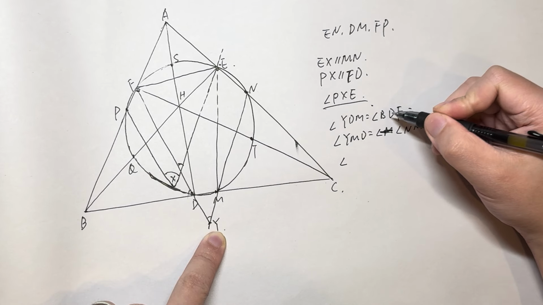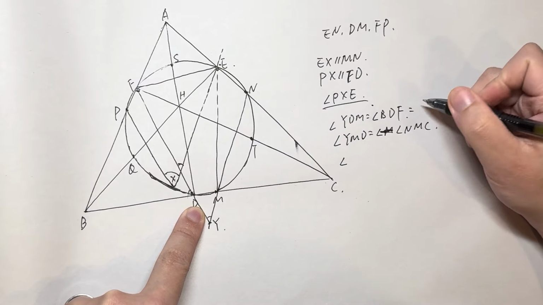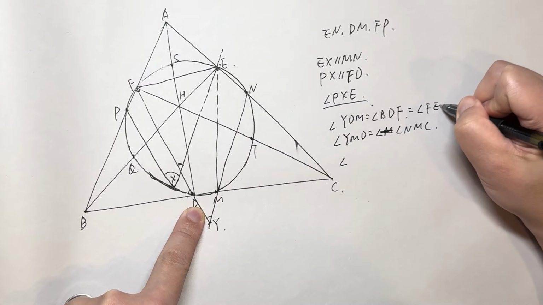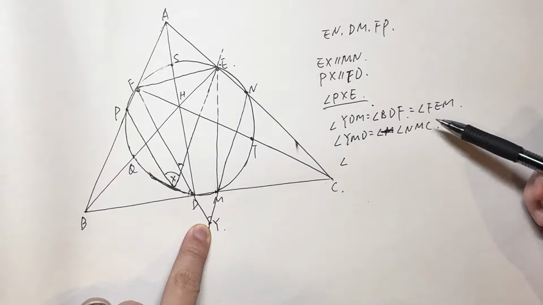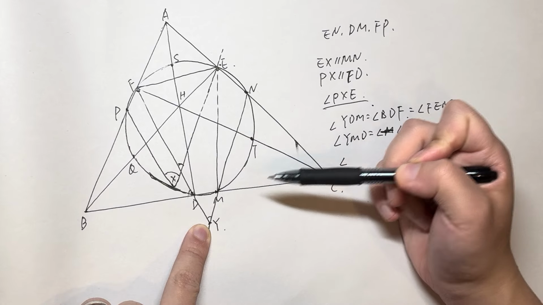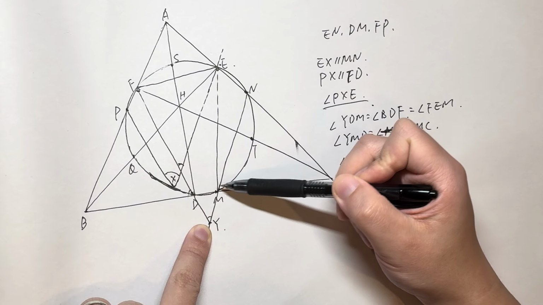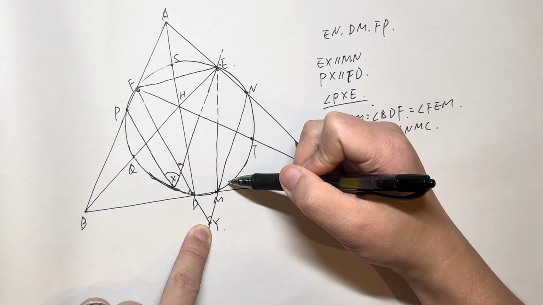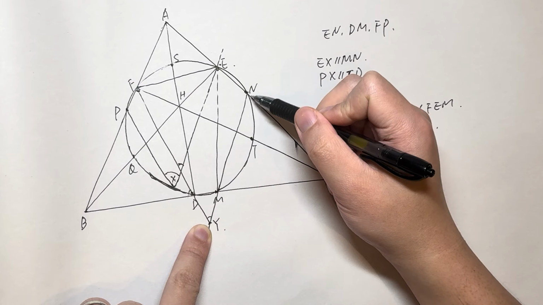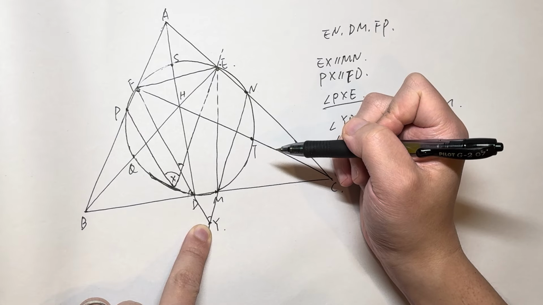So angle BDF equals angle FEM. And angle NMC, this one, equals angle NMC, yeah, equals angle, let's see.